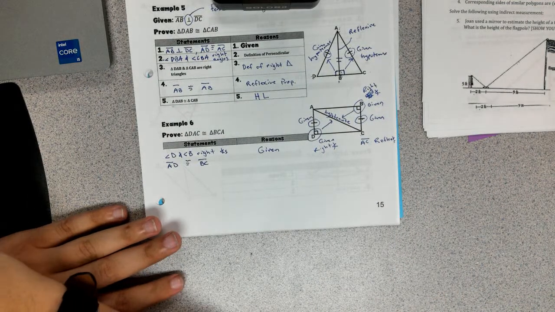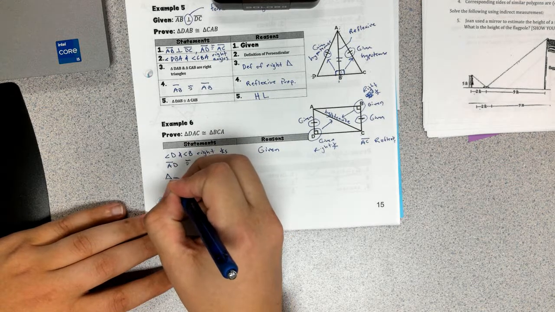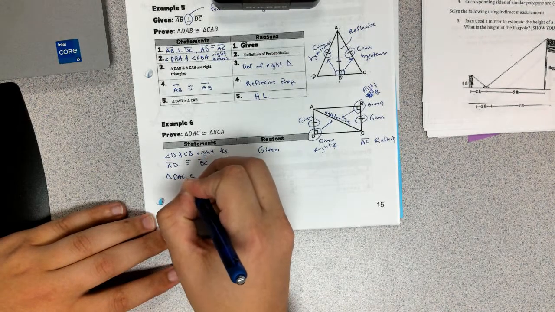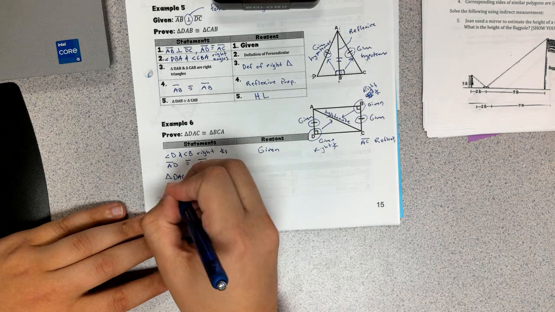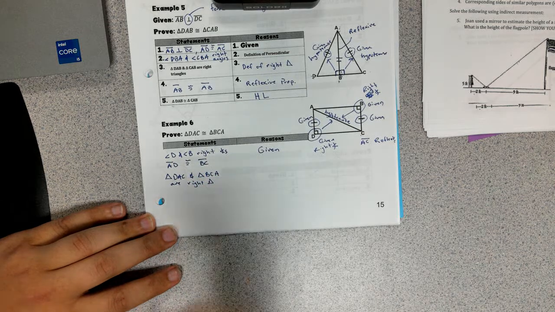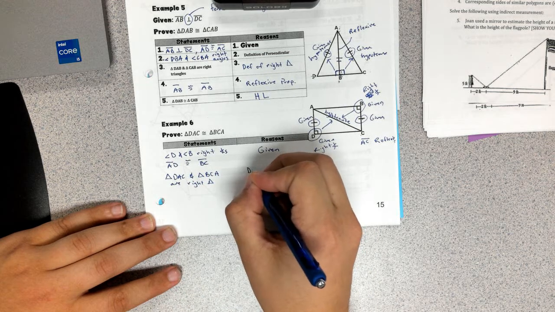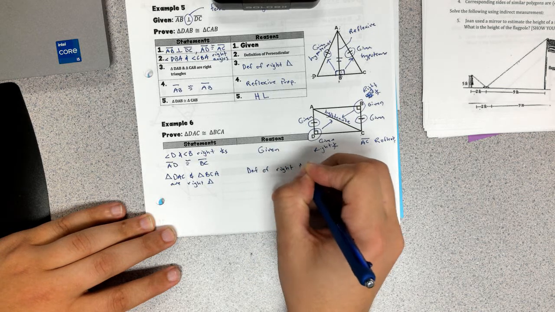Okay? So if we keep going, we can say that triangle DAC and triangle BCA are right triangles because they have a right angle, and the reason is the definition of right triangles.